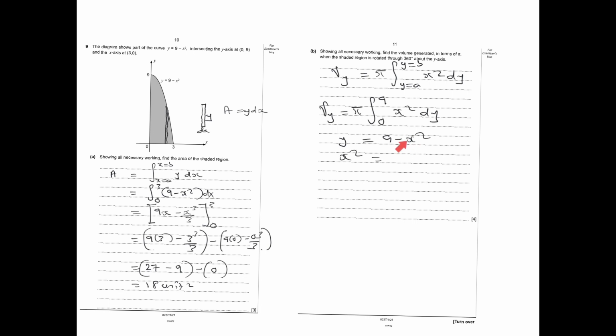I've just brought this to this side, and then of course y to that side. So I'm going to have x squared is equal to 9 minus y. So going back to our formula, which is this one here, I'm going to have pi integral from 0 to 9 of 9 minus y. Okay, so that's what we are integrating. Our limits are from 0 to 9.